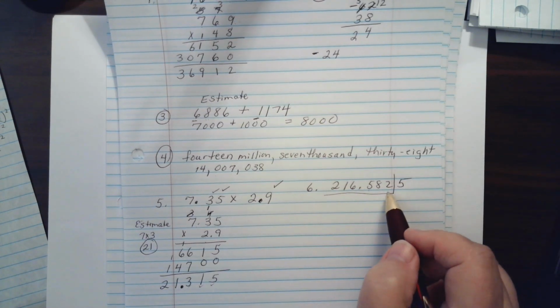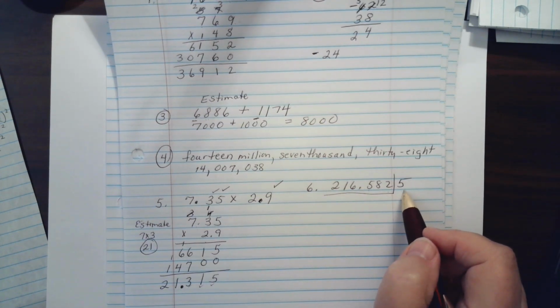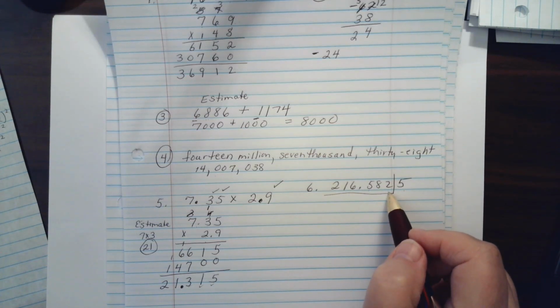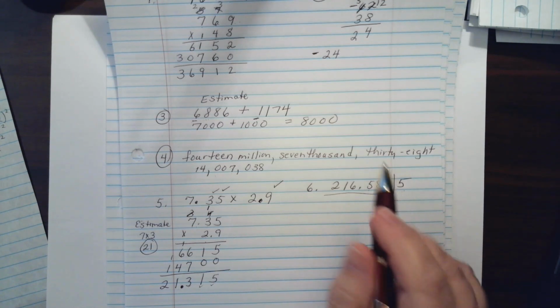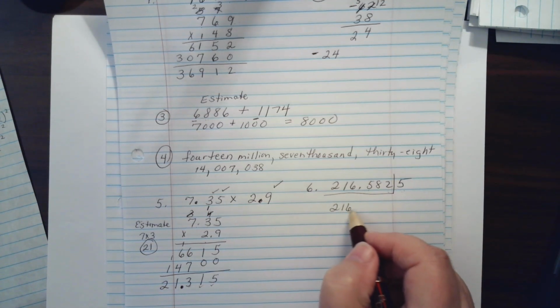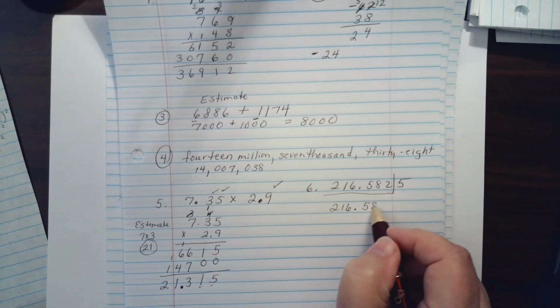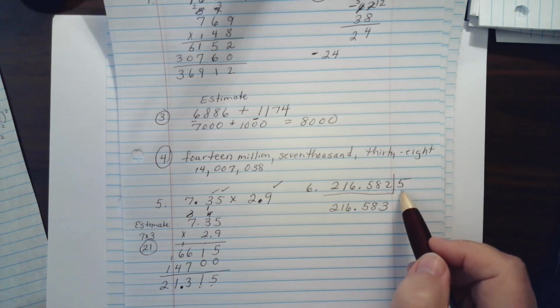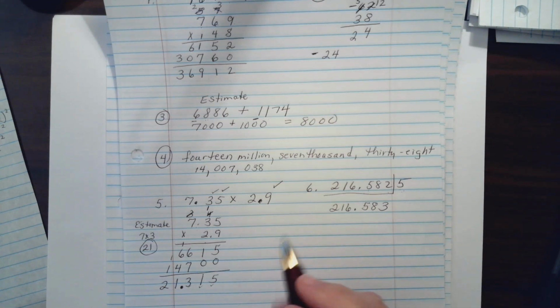But I have to decide, is the next number at least halfway past this 2? If it is, if it's 5 or more, this goes up to a 3. Okay? And it is. That's 5 or more, so we'll have to make that 216 and 583 thousandths. If this had been a 1, 2, 3, or 4, we would have left that a 2.